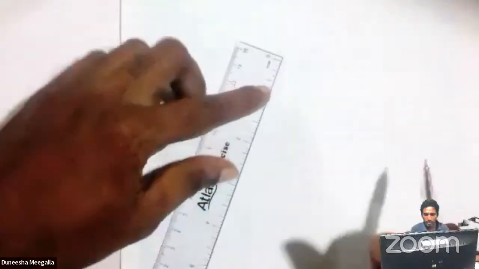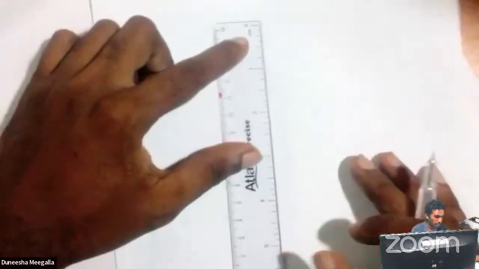Then I'm going to mark our x-axis on top of the paper. I'm writing it at the top of the paper to see whether it fits my scale. It's -1, 0, 1, 2, 3, 4 and 5.